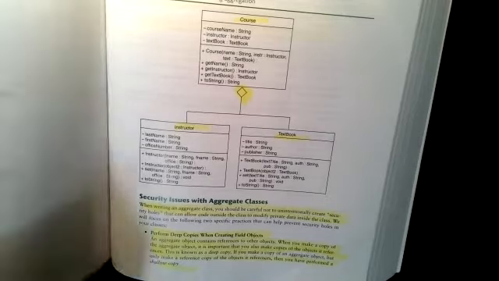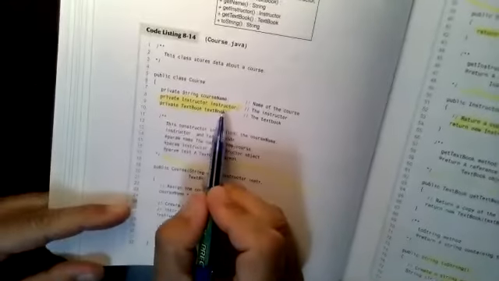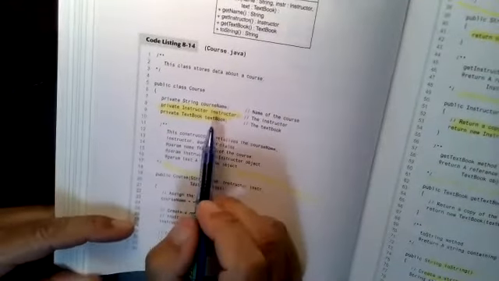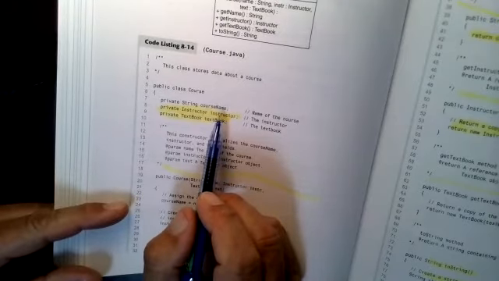Some issues. One of the issues that we may have is when I have fields like instructor and textbook that are actually different objects, when I create them, I don't do that address assignment. I'm actually calling the copy constructor so that it can go deep inside and copy the individual pieces instead of just the addresses.